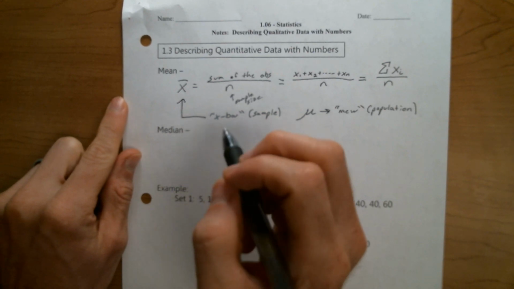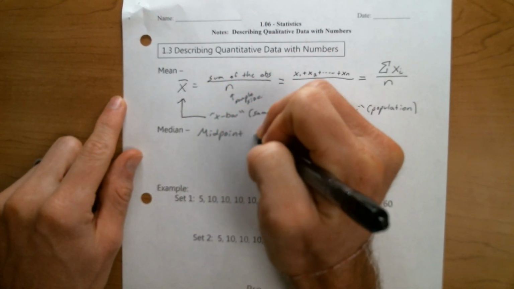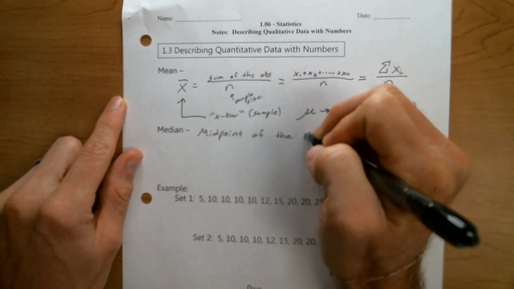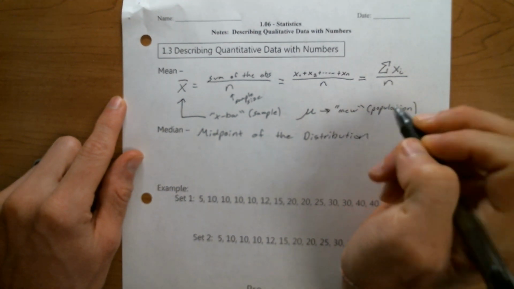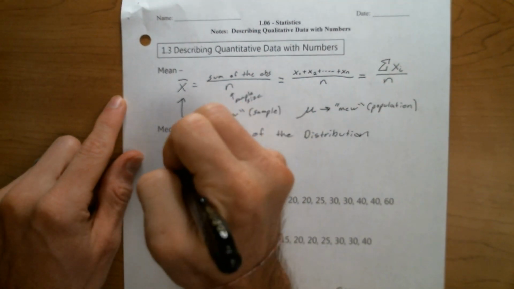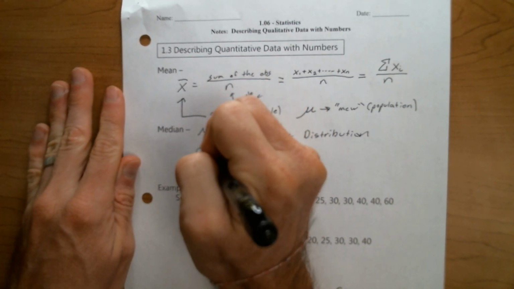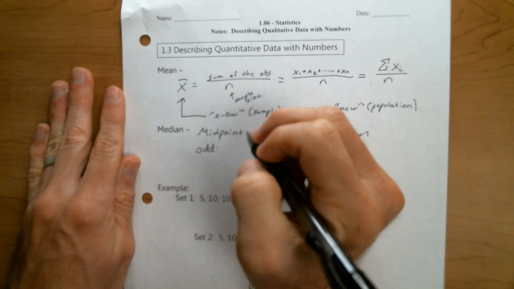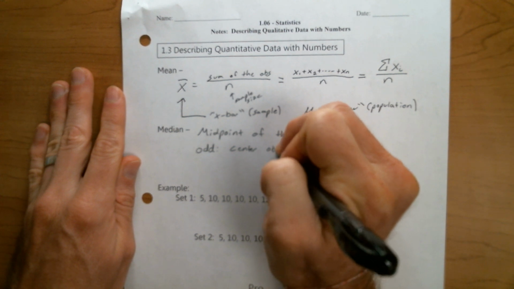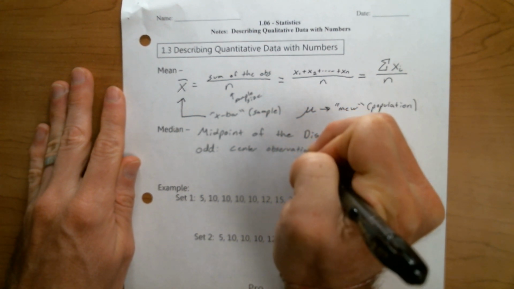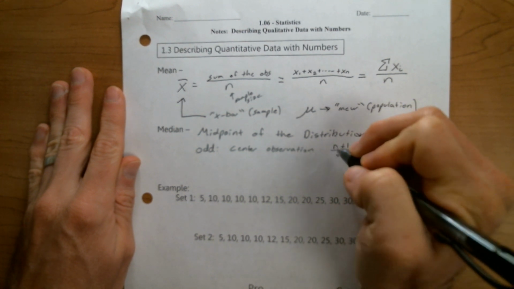All right, median. We've got the midpoint of the distribution, which is just a fancy way of saying the middle. And if you want to know where the middle actually falls, when there's an odd number of observations, the center observation can be found using this little formula, n plus 1 over 2.